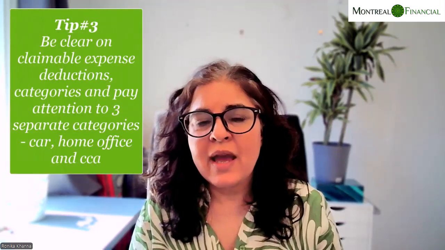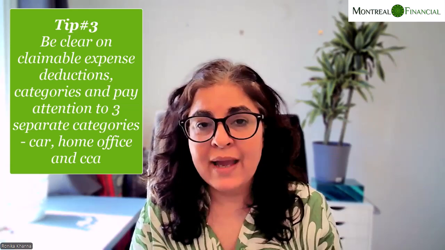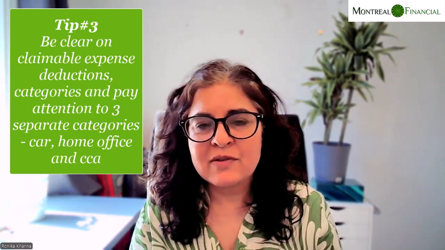Make sure that you understand your expenses, what categories they belong to. So, common categories for expenses include things like office supplies, purchases. You might have bank charges. You might have training expenses, computer related expenses, internet, telephone, utilities. There are a variety of expenses that might relate to your business.